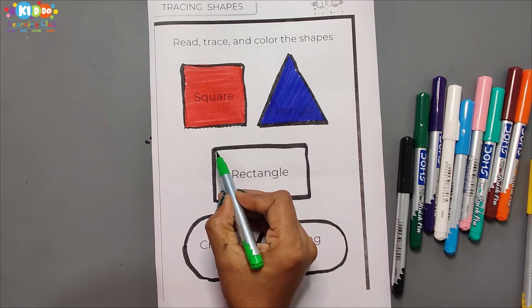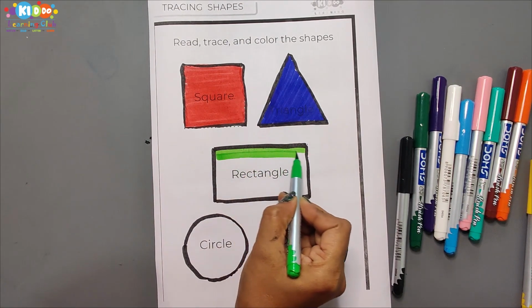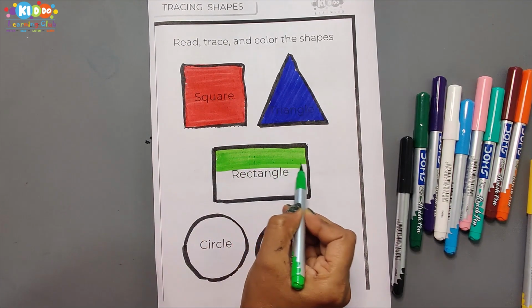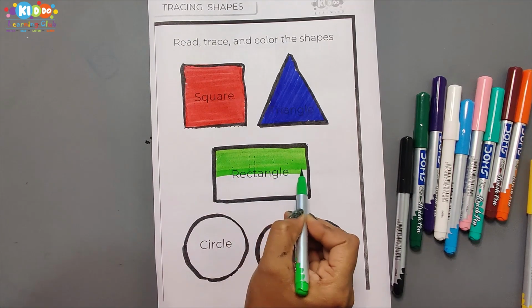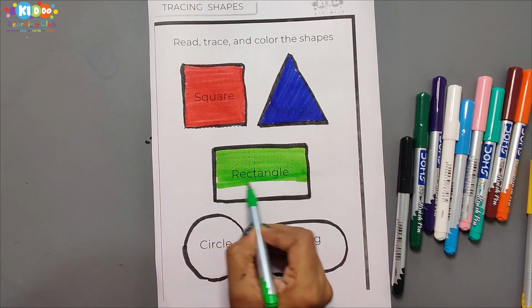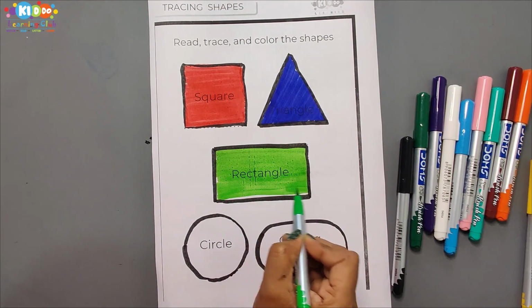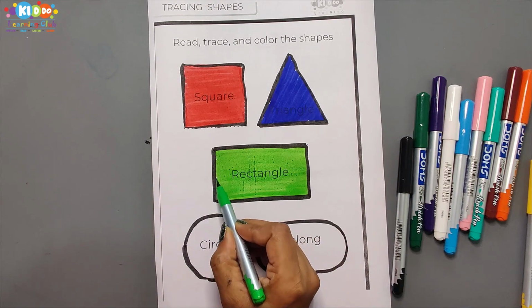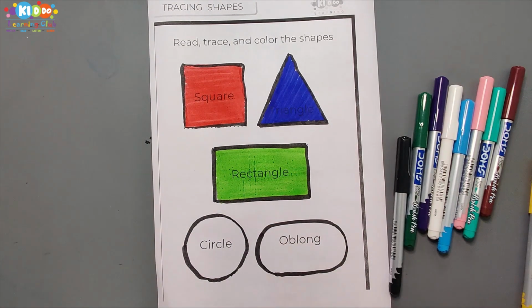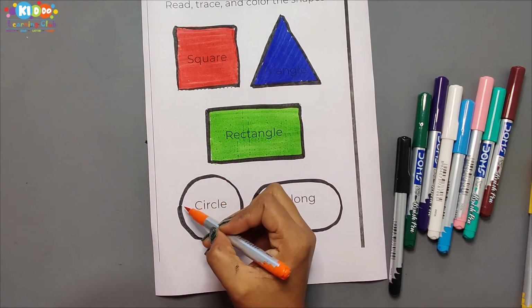This is a rectangle. Light green color. Color it like this. This is a circle.